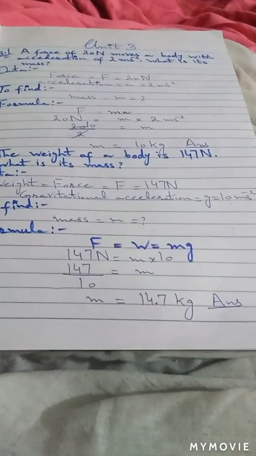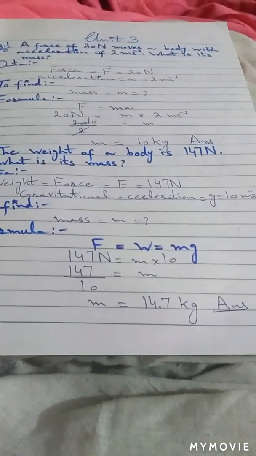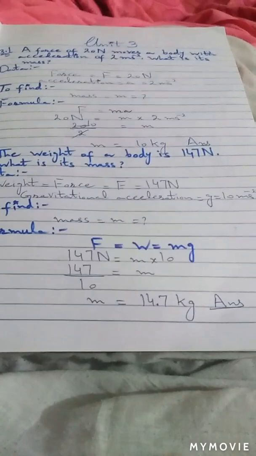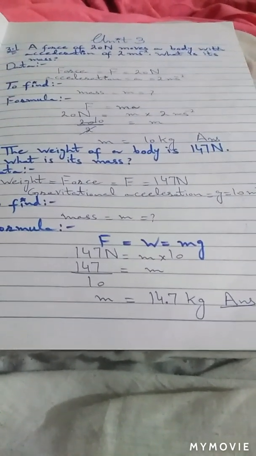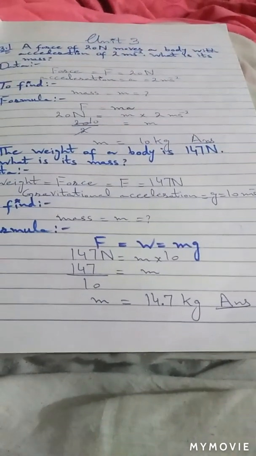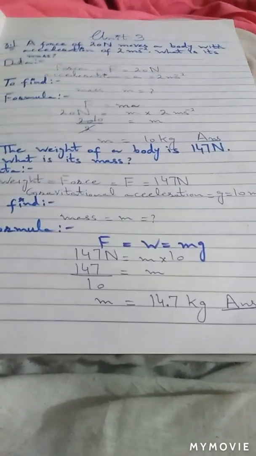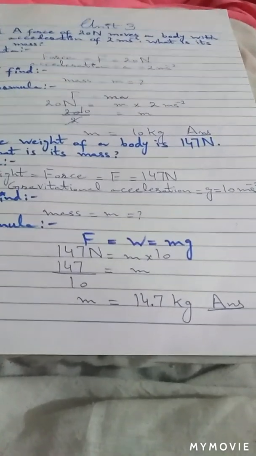So to find here is mass. By using the formula W is equal to mg, because weight is equal to mg, and by putting the value of weight and gravitational acceleration, we get the mass that will be equal to 14.7 kg. kg is the unit of mass.